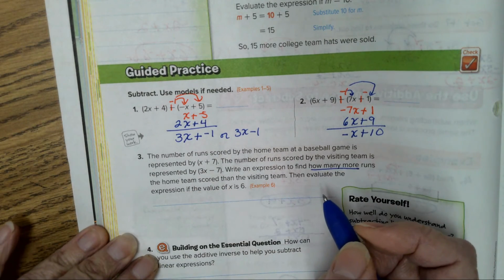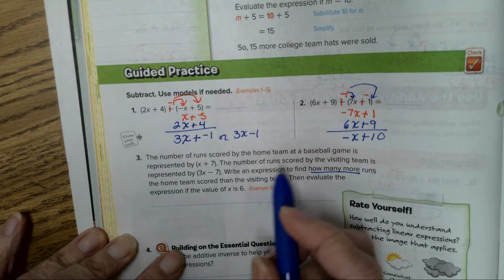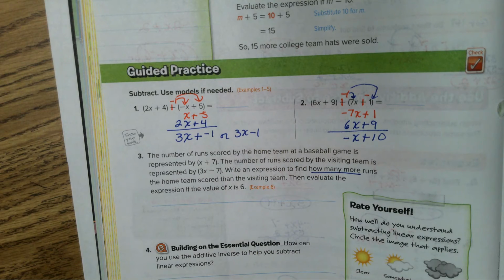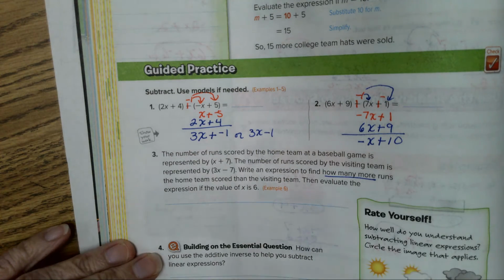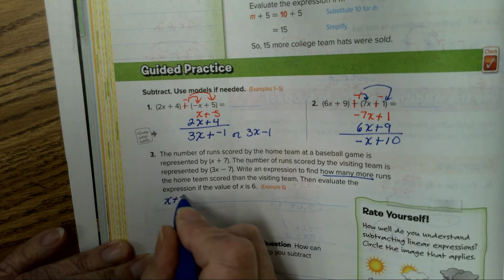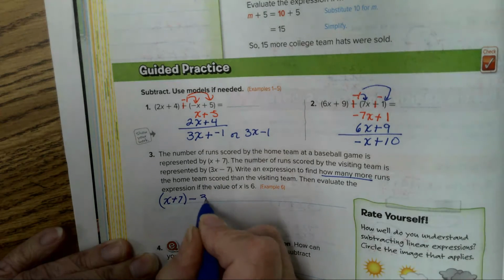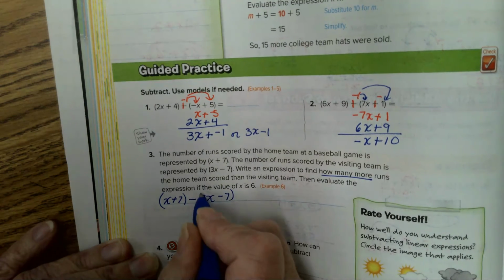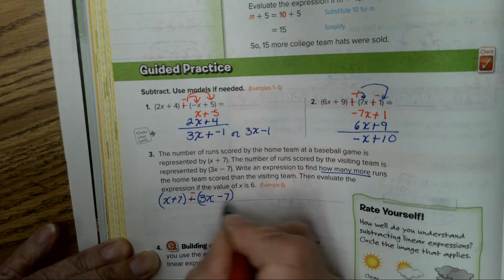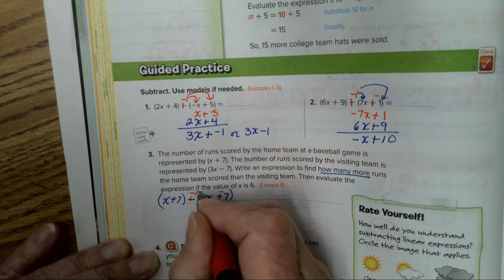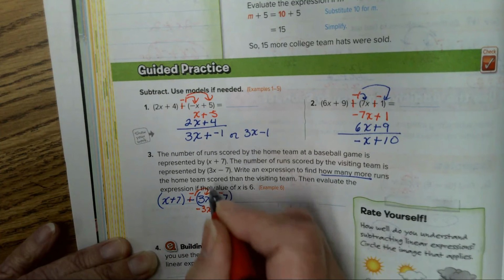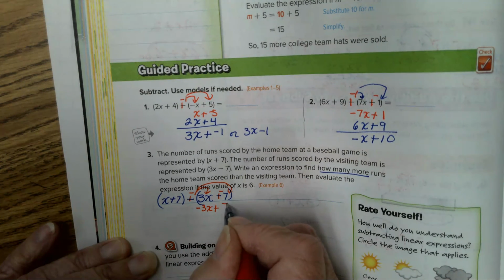So we will have x plus 7 in parentheses minus 3x minus 7 in parentheses. Remove the subtraction signs, add the opposite, add the opposite. So you're going to take a negative 1 times 3x, making it a negative 3x, plus a negative 1 times negative 7, making that a 7.